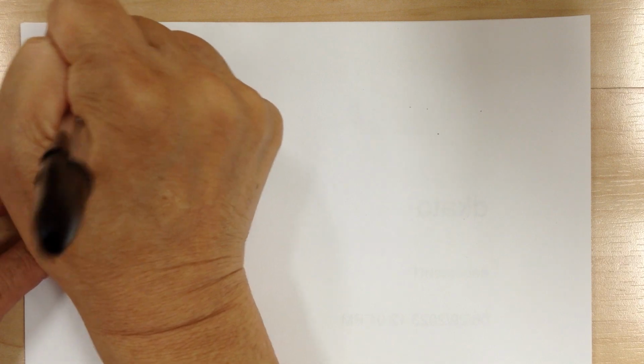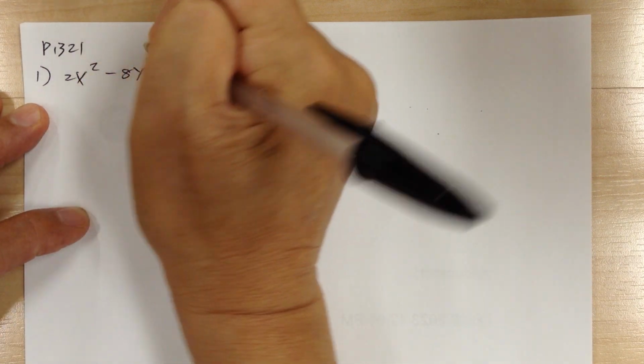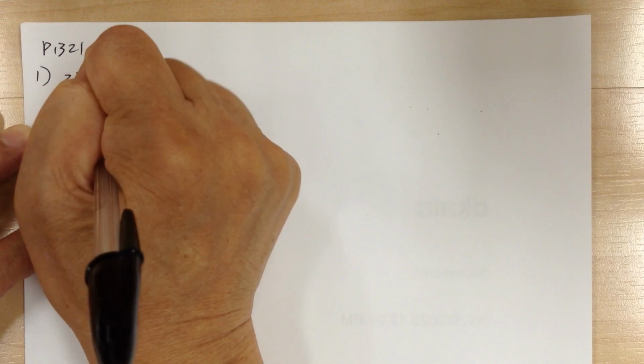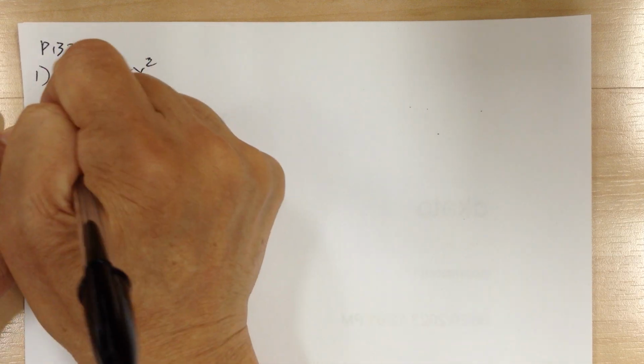Let's go to page 321 and start with number 1. So you have 2x squared minus 8y squared. So again, for every factor you have to go through the steps. So step 1, common factor. So 2 and 8, you can factor out the 2. So you got x squared minus 4y squared. Okay, so that's your step 1.